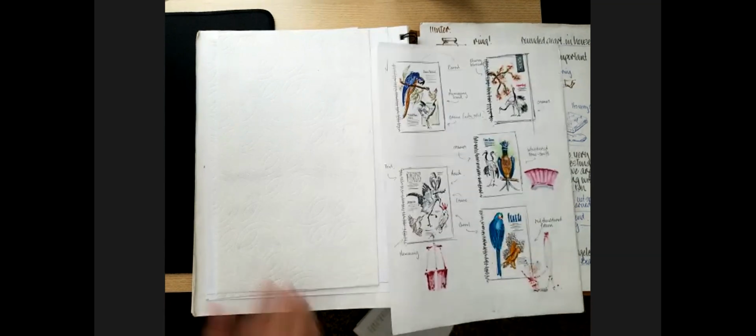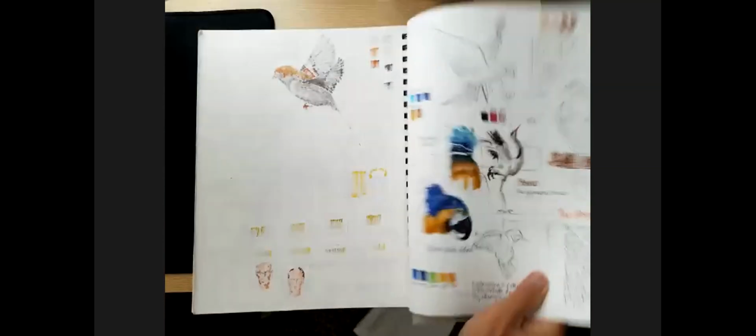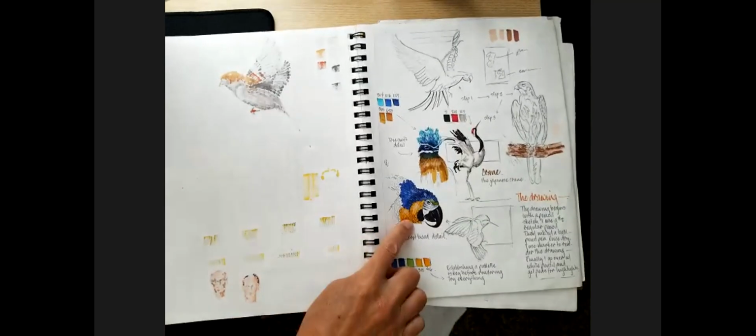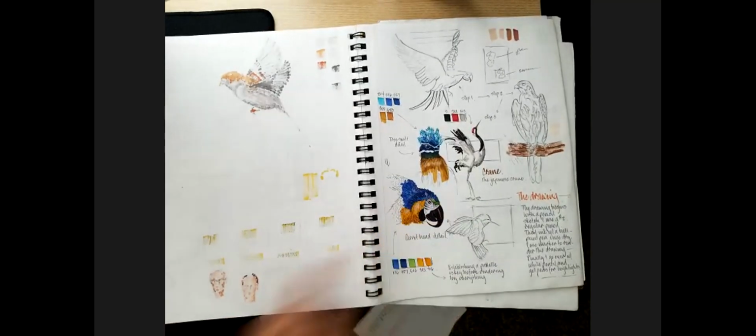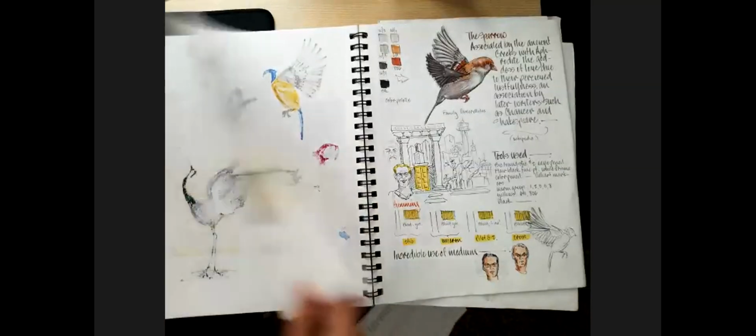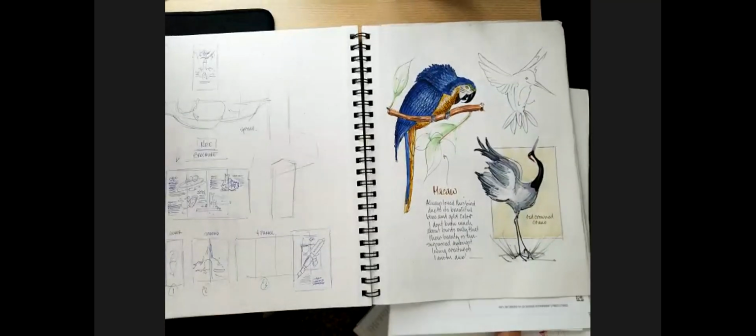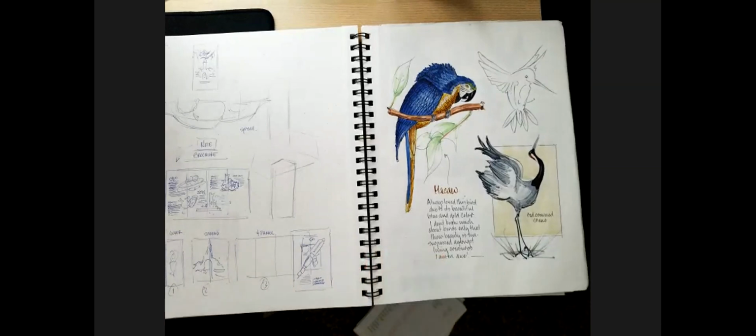So you might even take it a step further. These are more of a detail of what we're looking for in terms of texture, color, and then in terms of the layout, this is maybe what we're looking for.